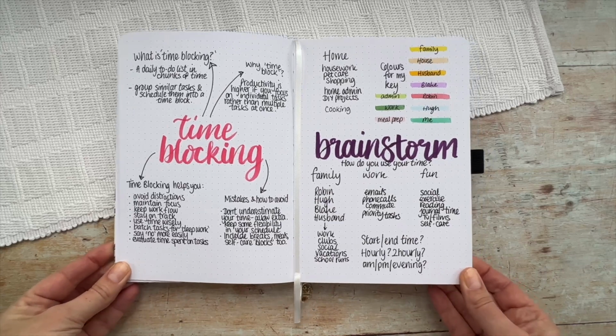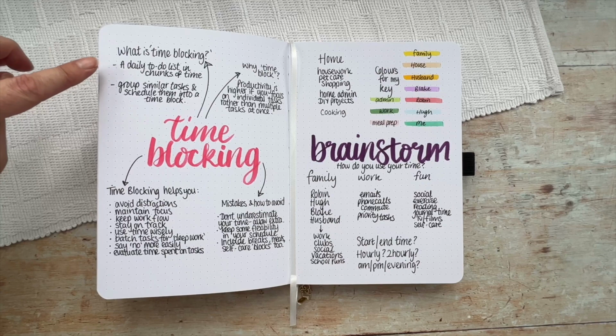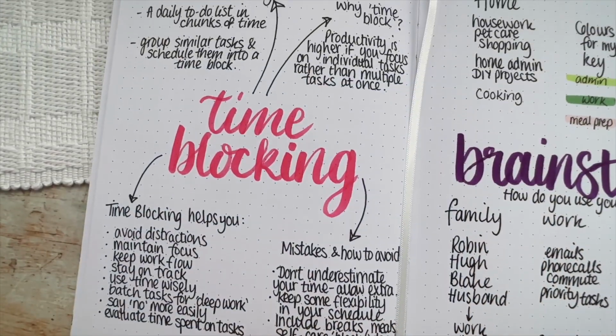So what is time blocking? Well, it's creating a daily to-do list broken into chunks of time. This allows you to group similar tasks together and schedule them into a block of time.